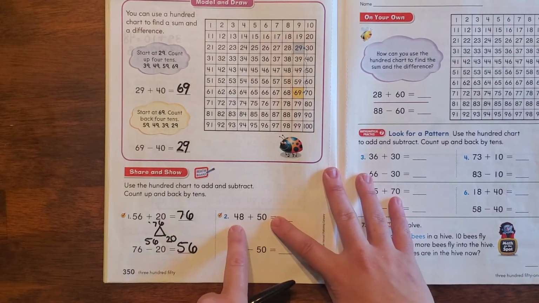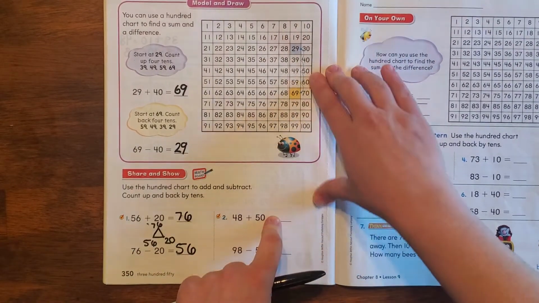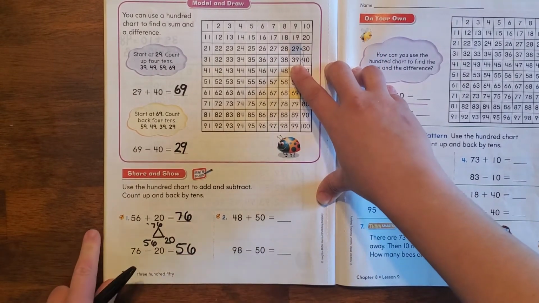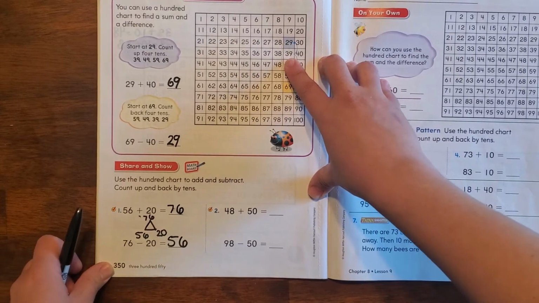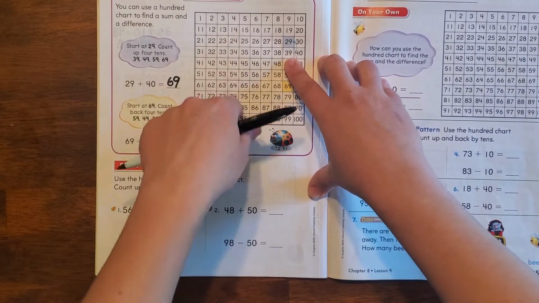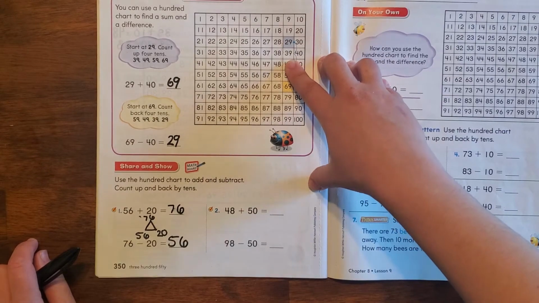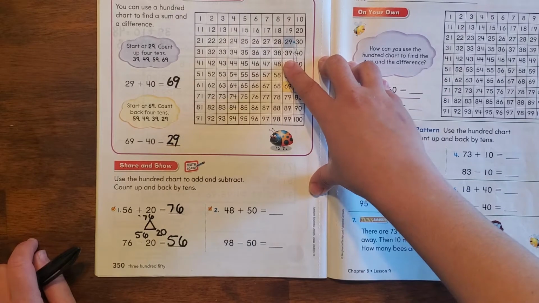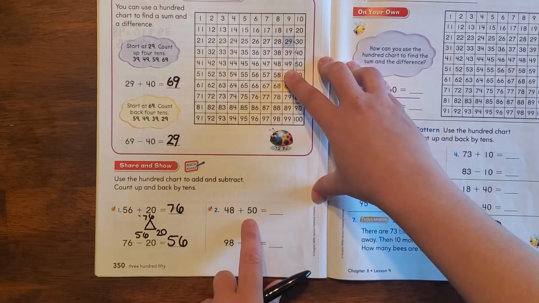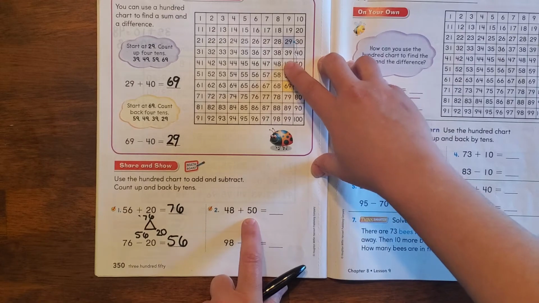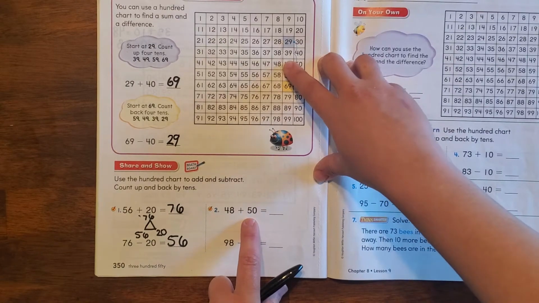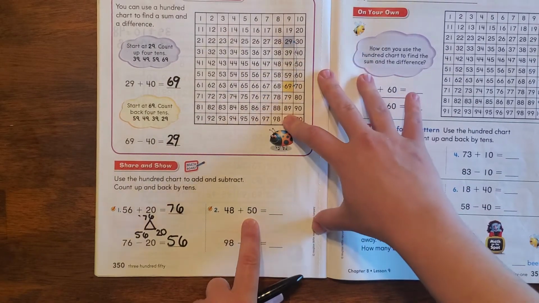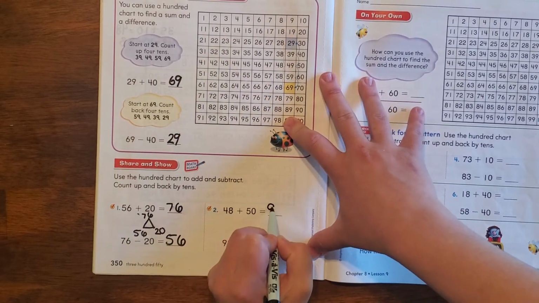So number 2, 48 plus 50. So we are going to start at the number 48. And if we are going to add, go ahead and tell someone in your house which way on the number chart we're going to go. If we're adding, will we be going down or will we be going up? Fantastic, that's right, we're going to be going down. And since we are adding 50, that's 5 tens. So we'll go down 5 boxes. So 10, 20, 30, 40, 50. So we end up at 98.